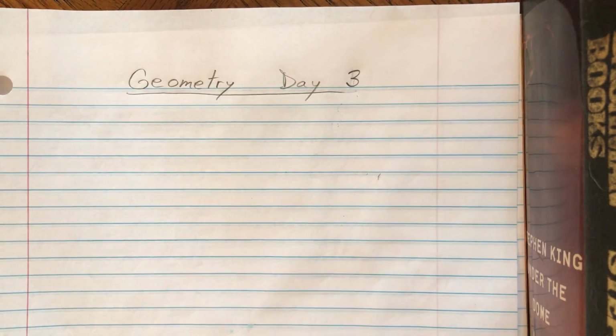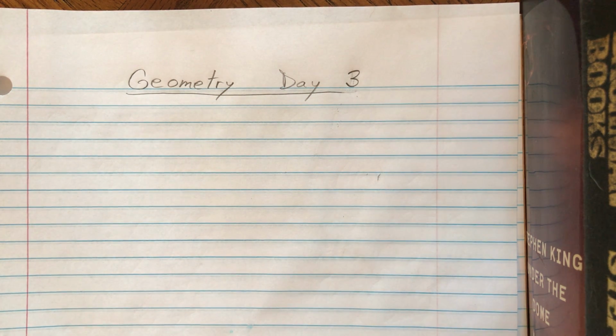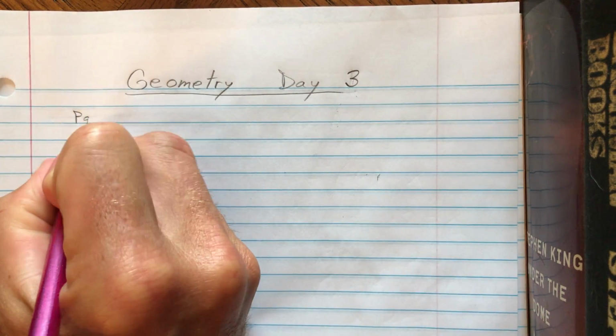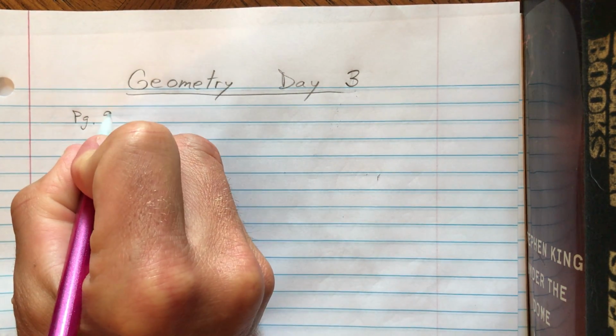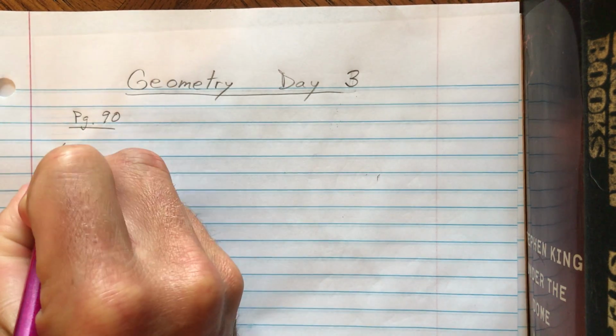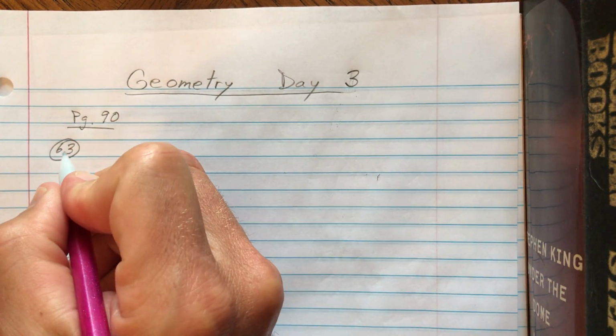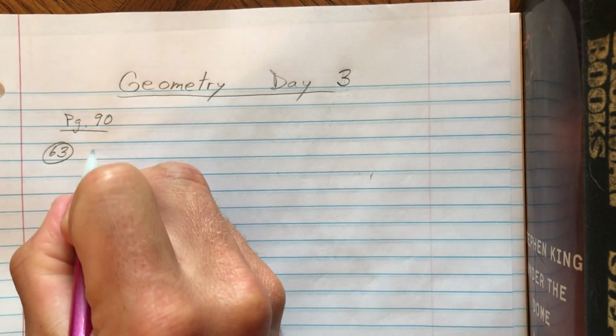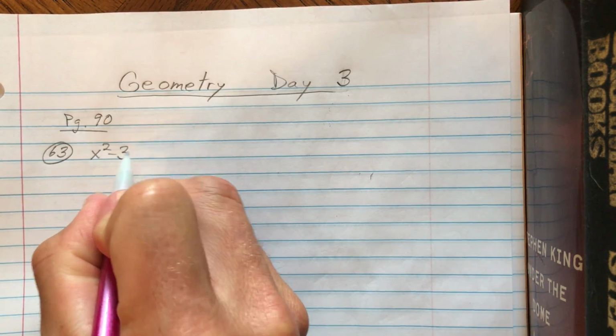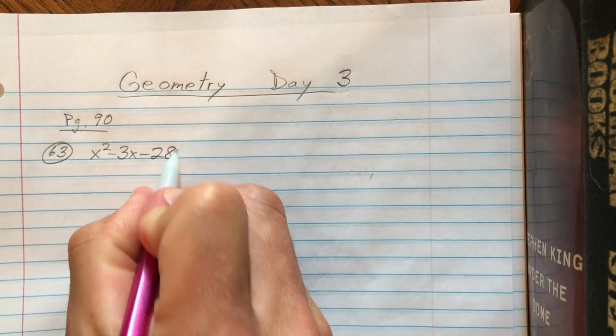Hey guys, today we're going to work on some factoring and solving quadratics. We're going to start on page 90, number 63. It says solve the quadratic equation x squared minus 3x minus 28 equals 0.